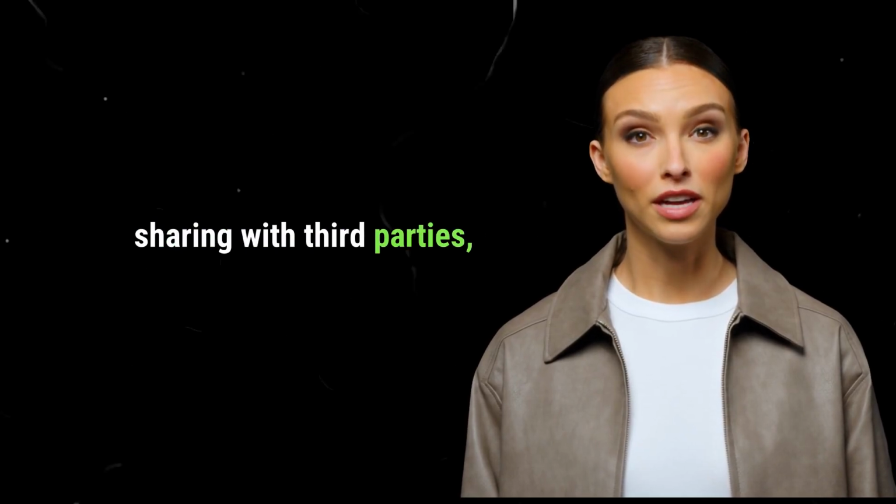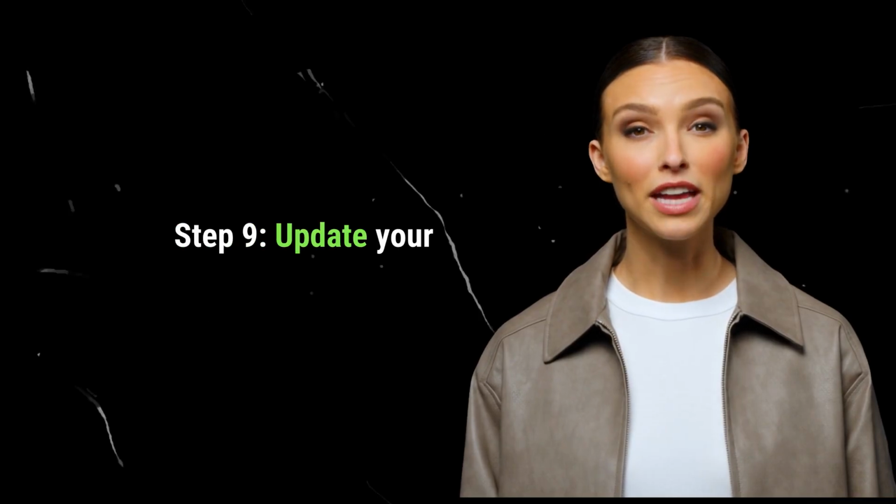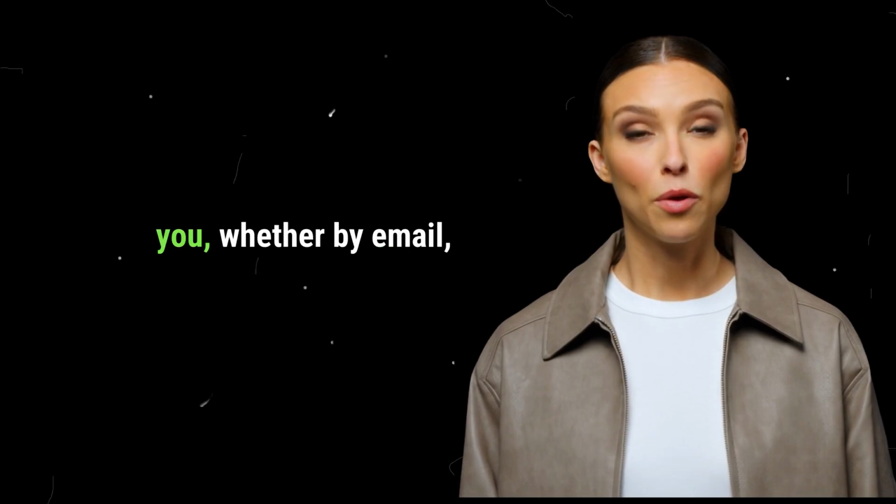Step 8. If you want to limit data sharing with third parties, look for options related to data sharing or external access and disable them as needed. Step 9. Update your communication preferences to control how the VA contacts you, whether by email, phone, or mail.